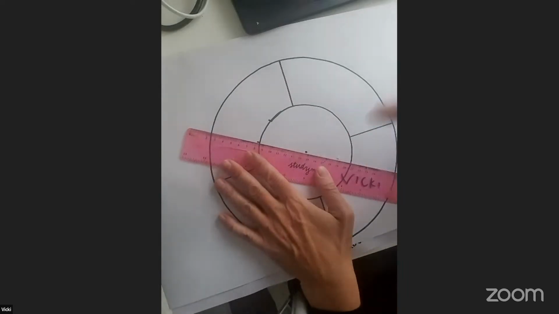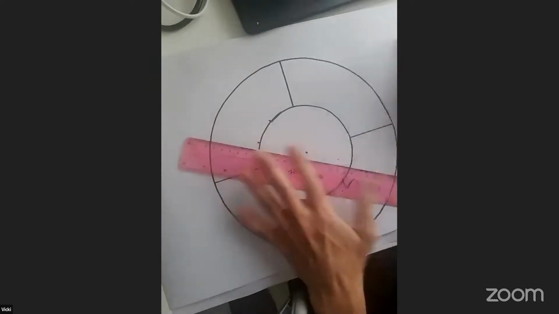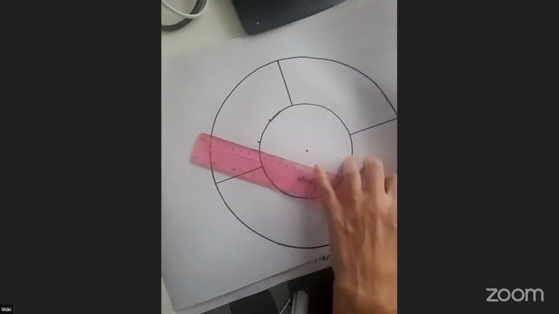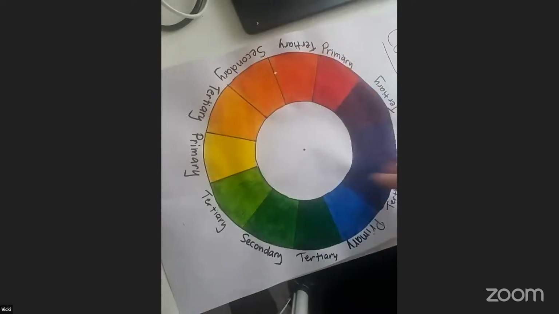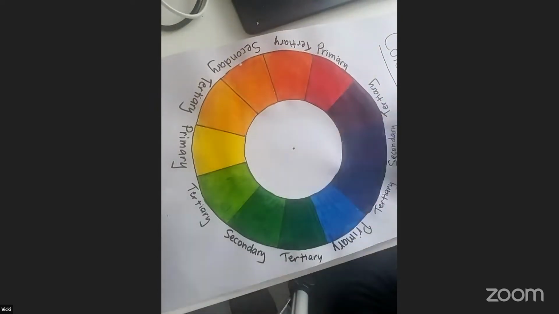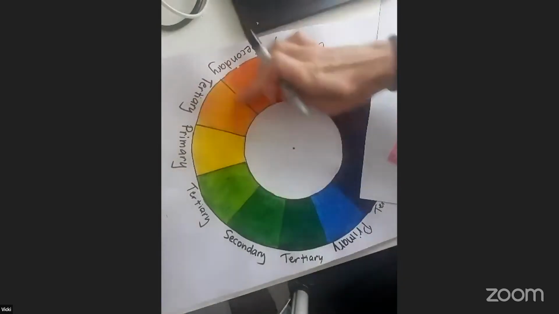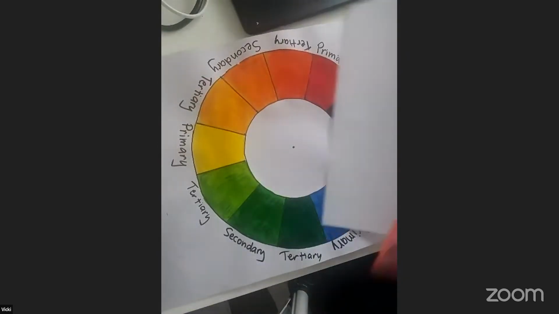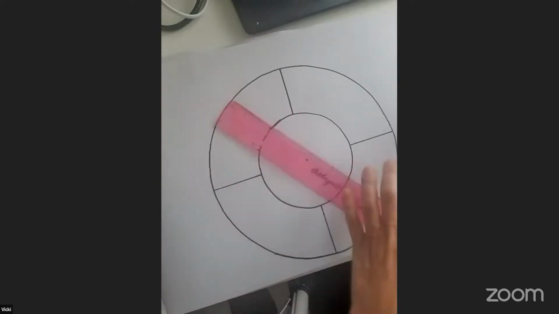And make sure you don't draw the line in the circle, please. There are no lines in the circle. Okay, I'm going to show you again. Can anybody see any lines in the circle? No, no lines in this circle. You just need to draw these lines now. See, we're going to separate this circle, this color wheel.